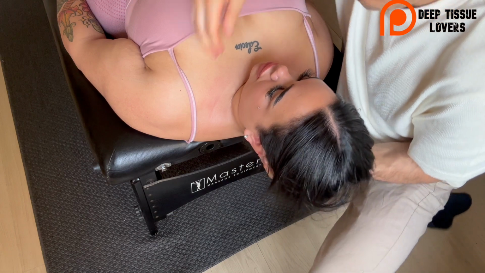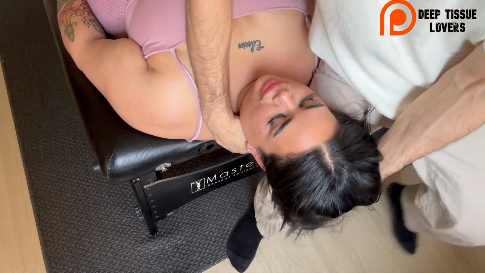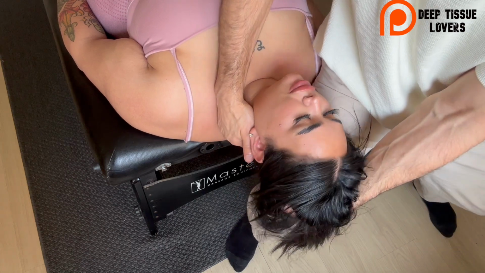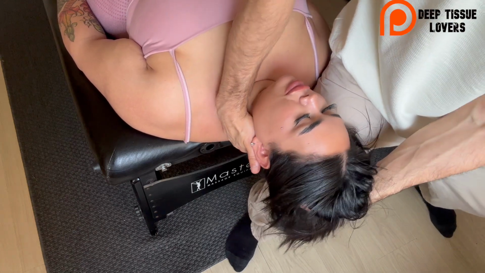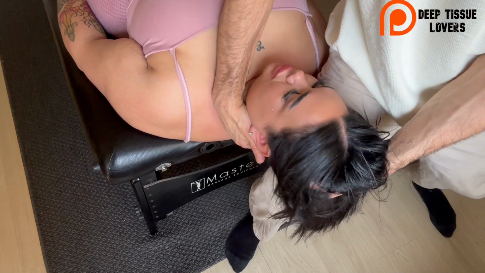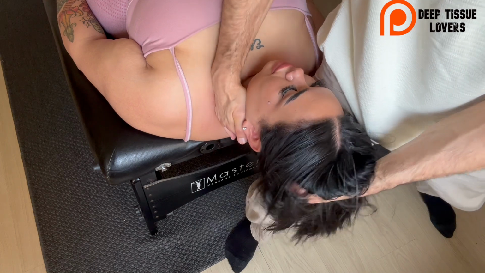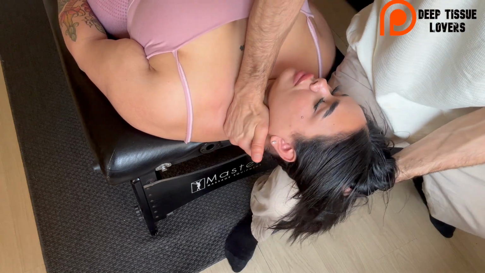So again, here from another angle, the work I was doing. See how I'm using my leg, my right hand to create a good rotation and pulling and pushing.